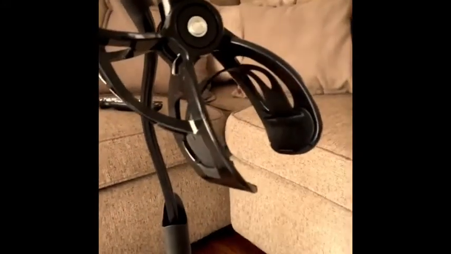So here we go. Oh, I also got this really cool contraption to hold my phone, so it'll be a little bit easier, hopefully, moving forward.